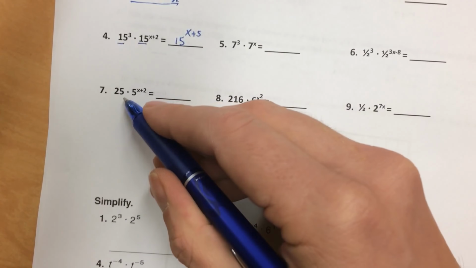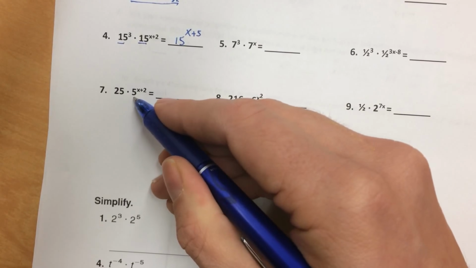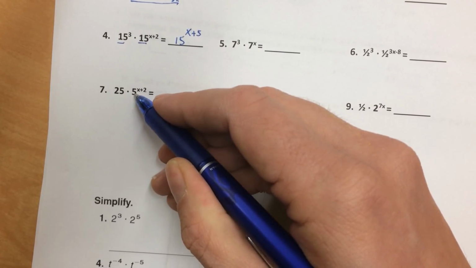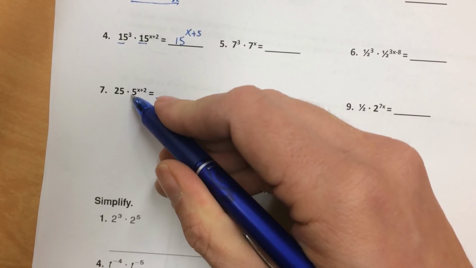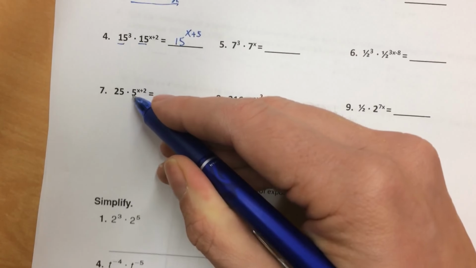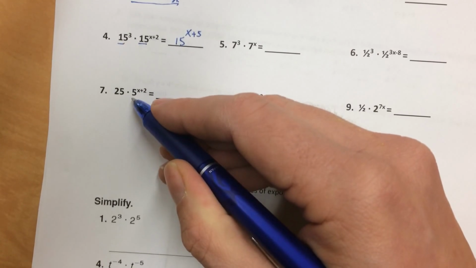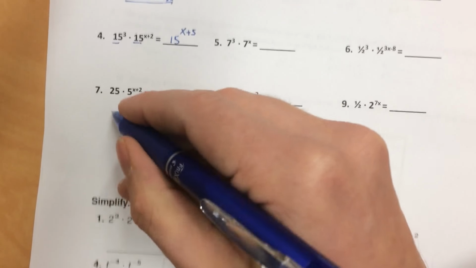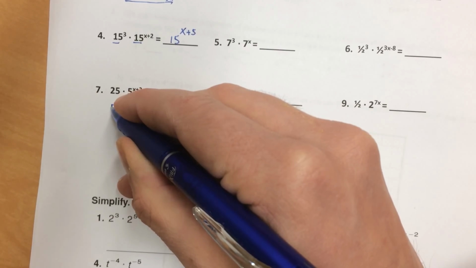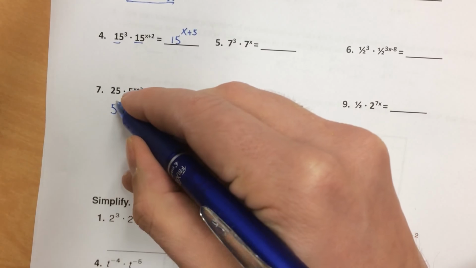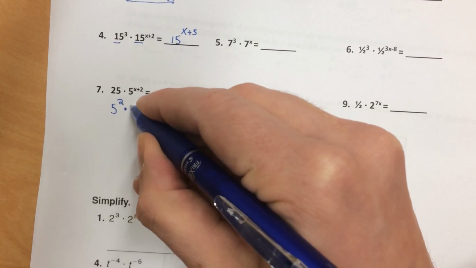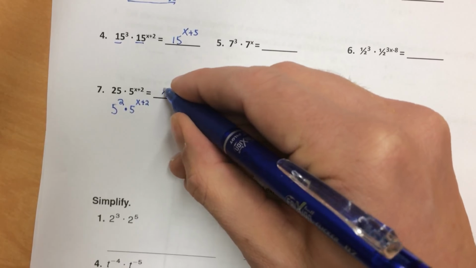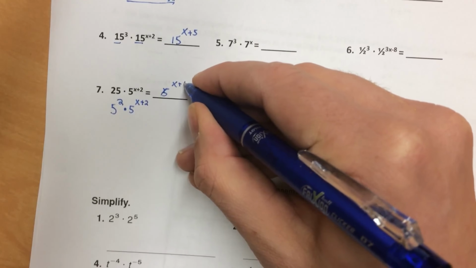This bottom one's a little bit trickier. These are not the same base, and there are no rules for combining things. You can't multiply 25 times 5 because that would be violating PEMDAS. You need to do exponents first before you multiply. So you can't multiply these, and they don't have the same base, so as it's written, you can't do anything with it. But what you can do is rewrite 25 as a power of 5. 25 is 5 squared, and so we can rewrite it as 5 squared times 5 to the x plus 2, which is 5 to the x plus 4.